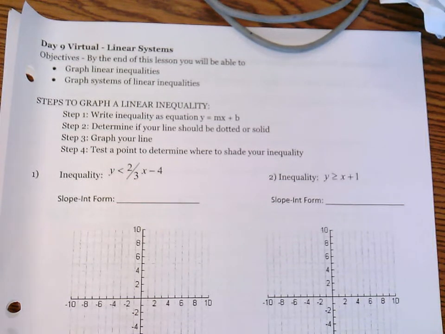So today I'm going to be showing you, or reviewing for you, how to graph linear inequalities. This may not be a familiar skill. This may be the first time you're seeing it. That's okay. I'm going to walk you through the steps slowly. I'd like you to try the guided practice on the back page when you're done.